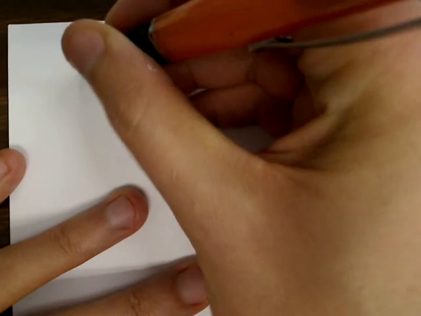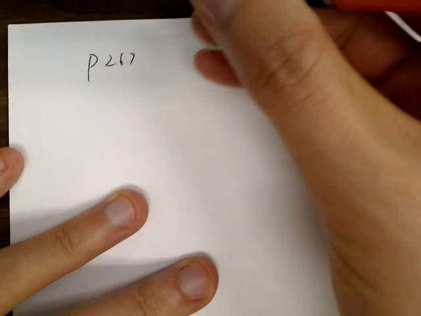So, let's see. Page 267. Let me see. Is this messed up? Oh, goodness gracious. Here we go. That's a little bit of a better view. Okay. Page 267, example 3.